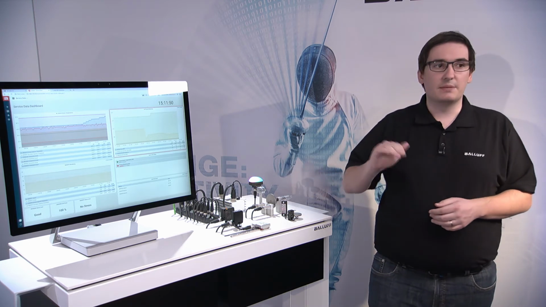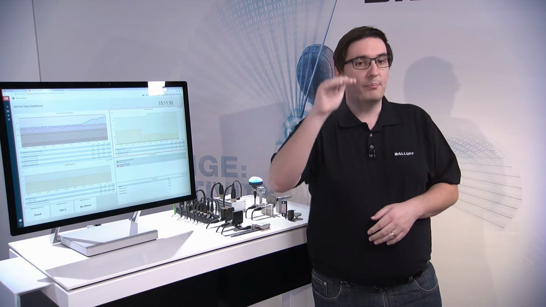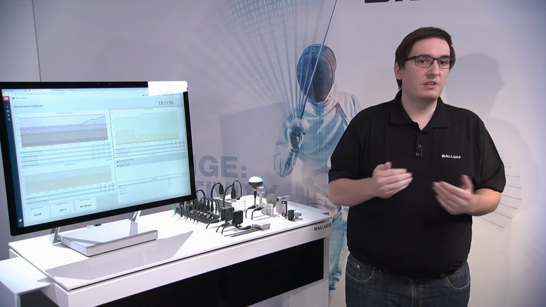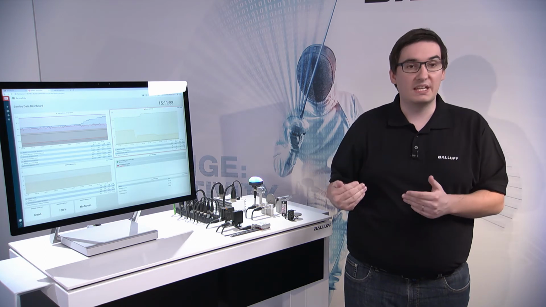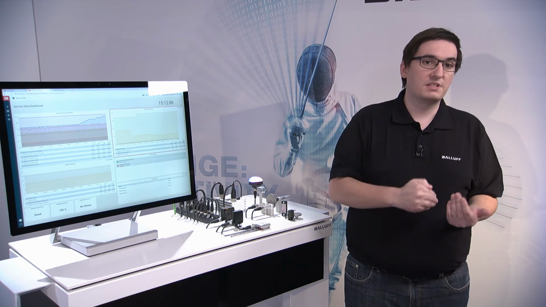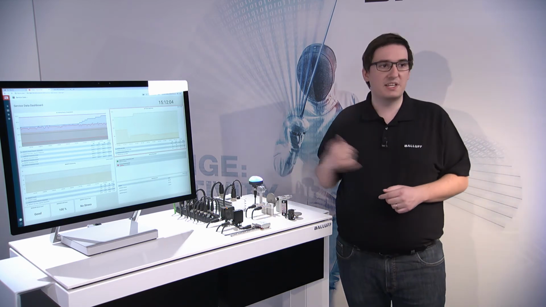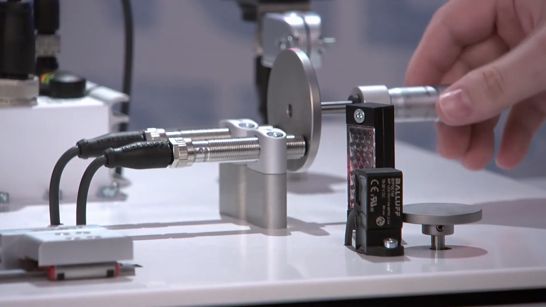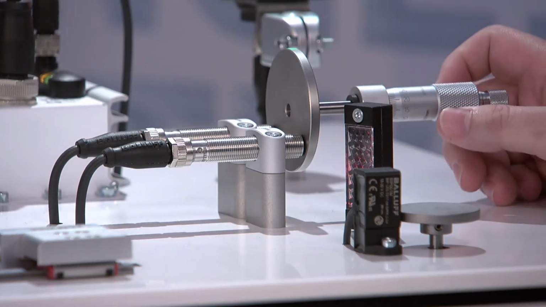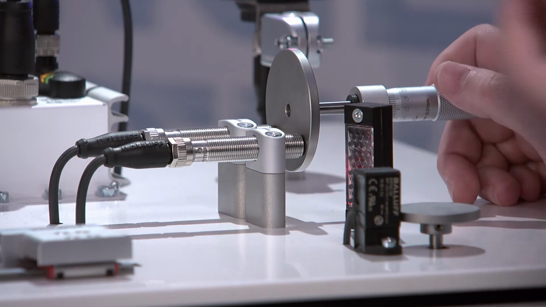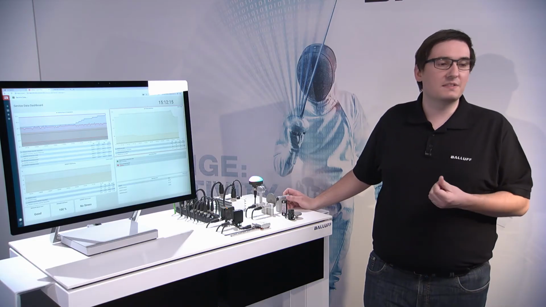Here you can set limits, for example, to monitor this light remission value and to check whether your lens is going to get dirty and to maintain it before you have a faulty sensor status. Same goes, for example, for a standard inductive sensor. Same here, but not with optical dirtiness, more likely with inductive dirtiness.